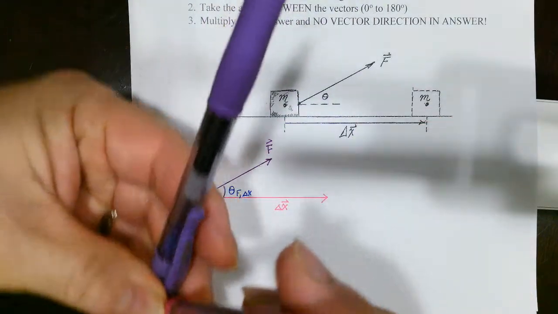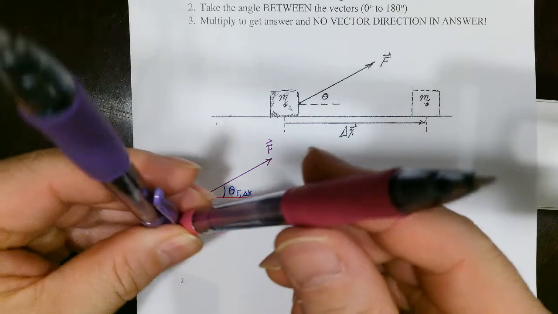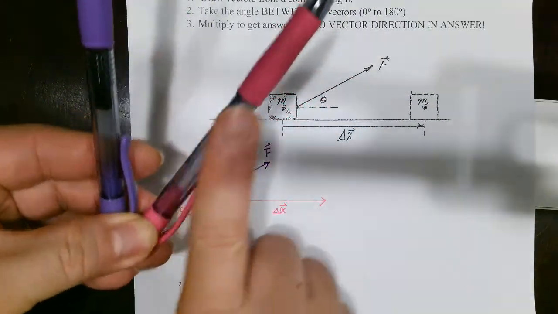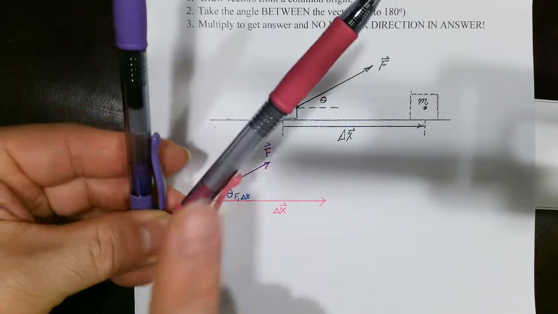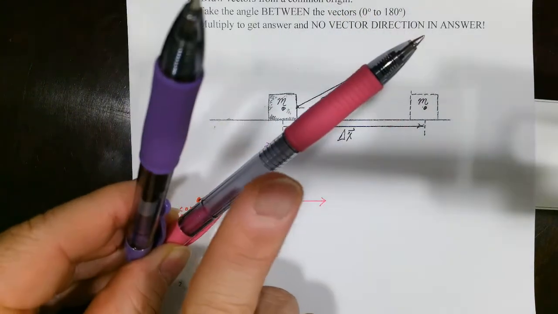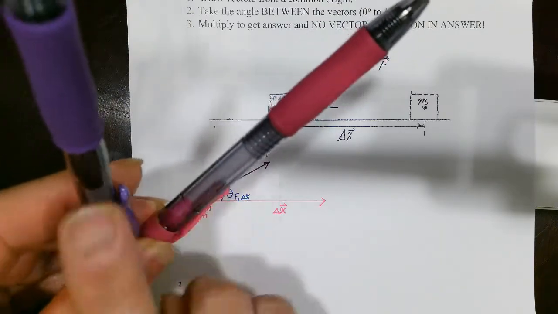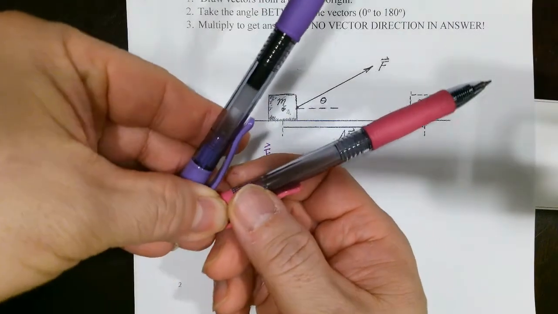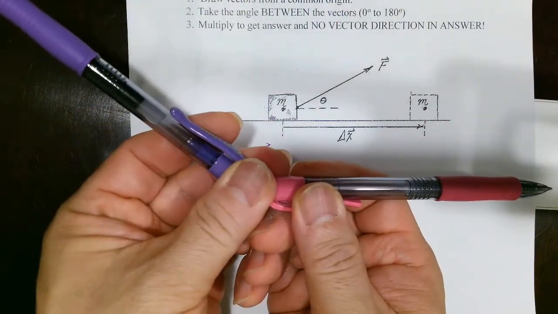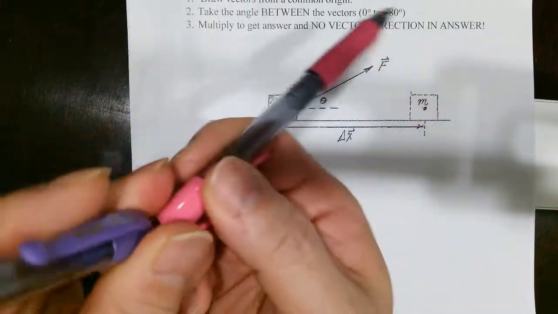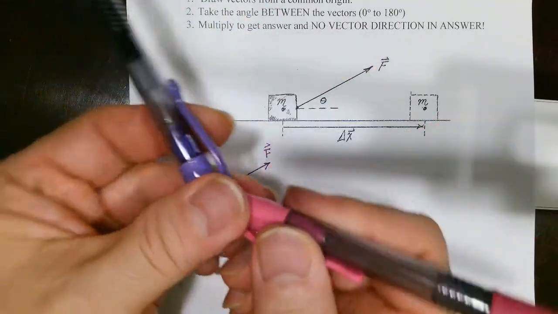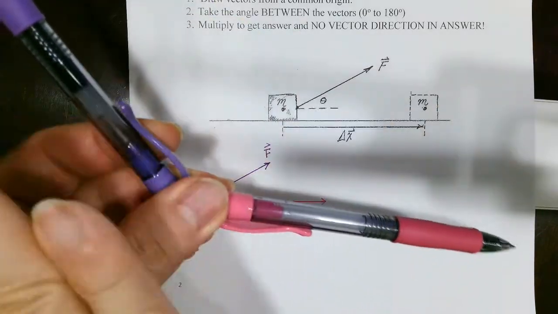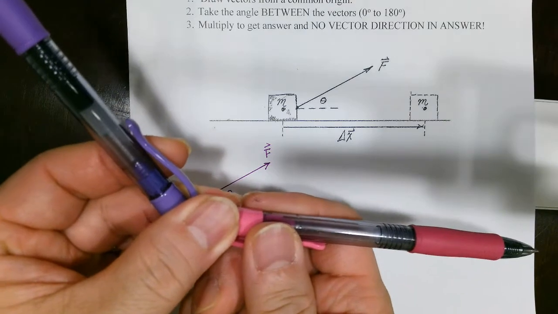So depending on how you look at it, it would always create a plane between F and delta R. The plane that F and delta R create will always have a force and delta R angle like so. It doesn't always have to be an acute angle like this. It could be like this, it could be like that. So depending on how you look at it in three-dimensional space, you always have to find this plane as your theta.